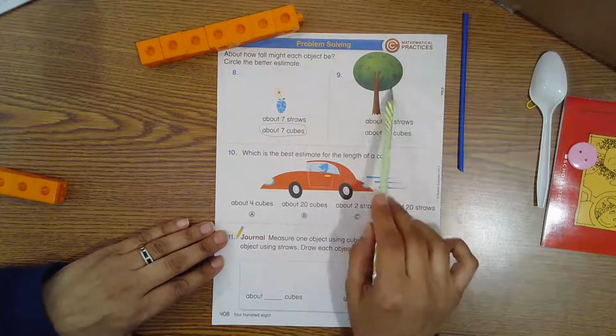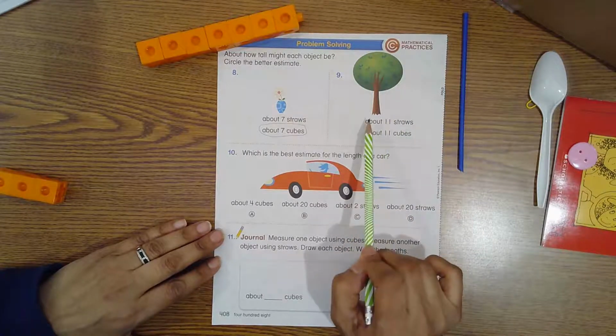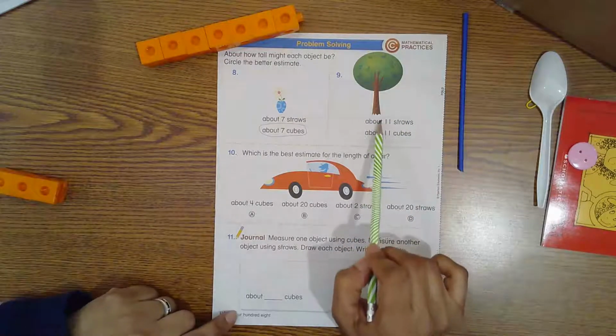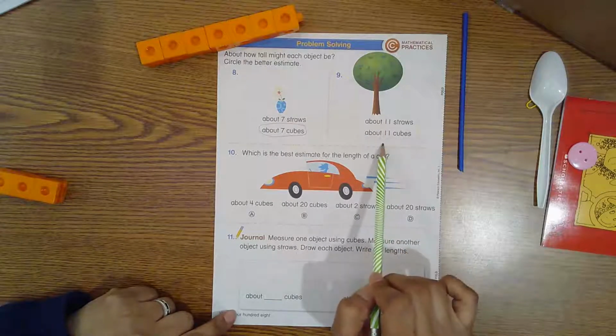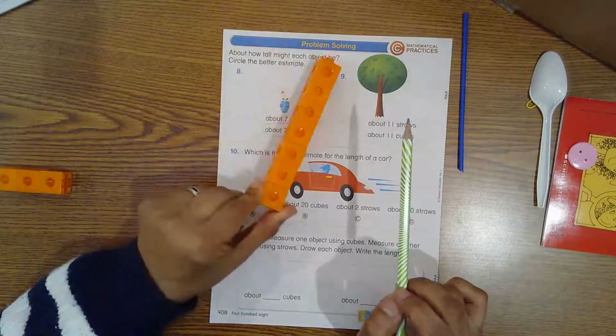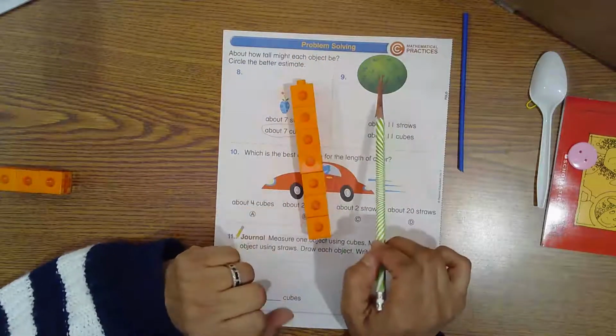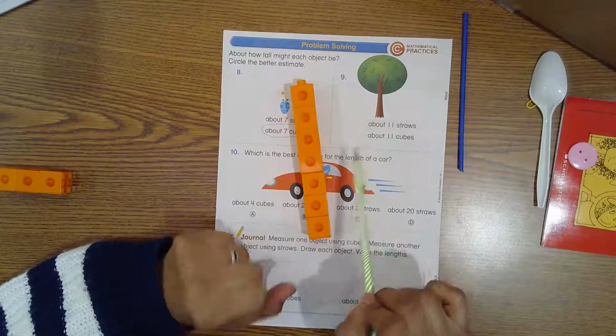Now, number 9. You have a tree now. What do you think the tree will be if you estimate? You think the tree, quite a big tree, I'm gonna use straws or I'm gonna use cubes? These are my 7 cubes. So you think a real tree outside, it's gonna be that.